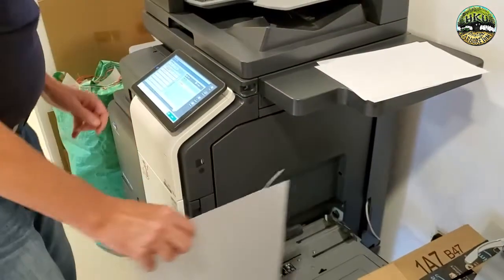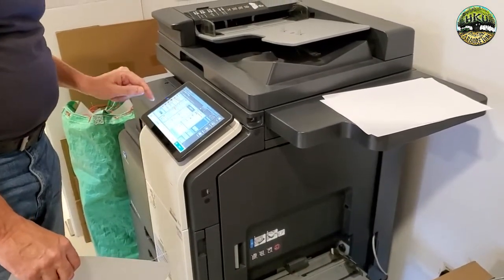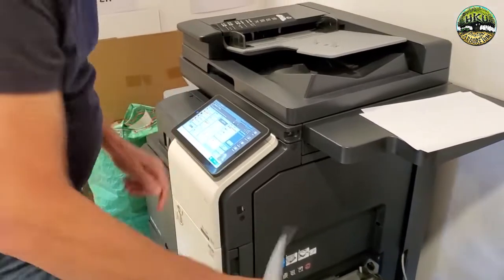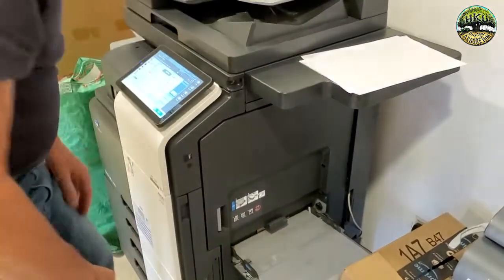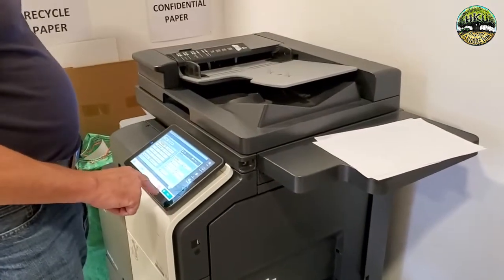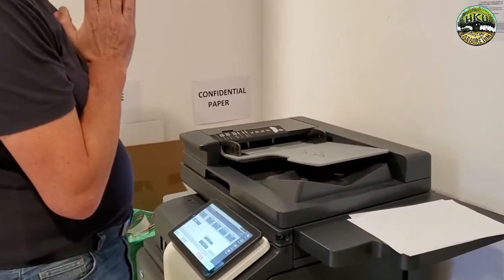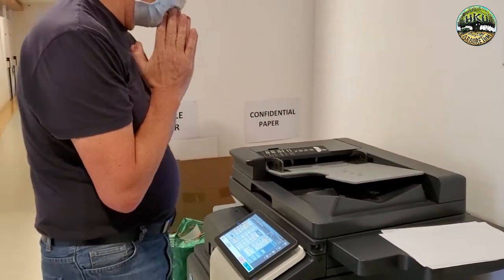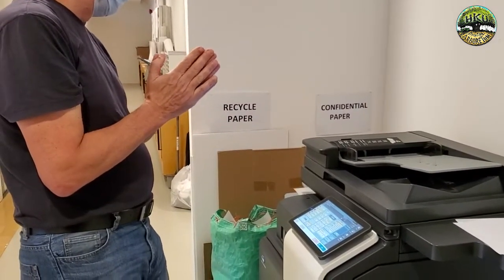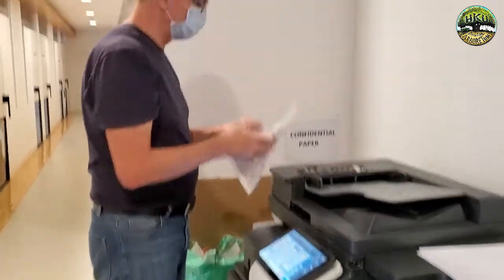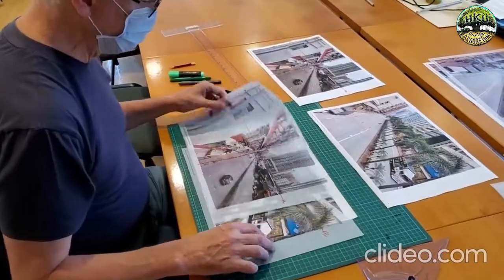Make sure you've got A3, full colour, yes, and then you stick it into the spare tray here. Ta-da! And then you pray. Magic!